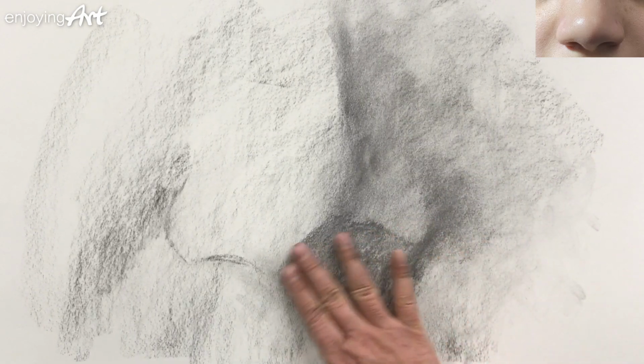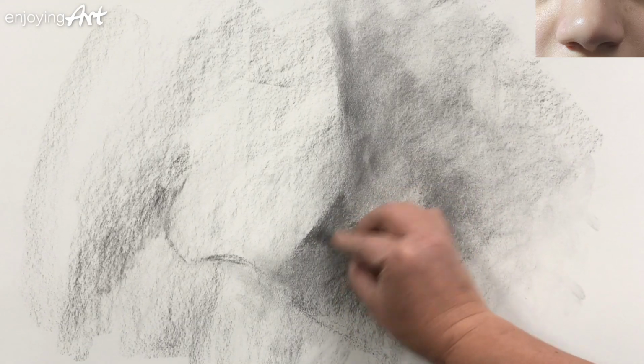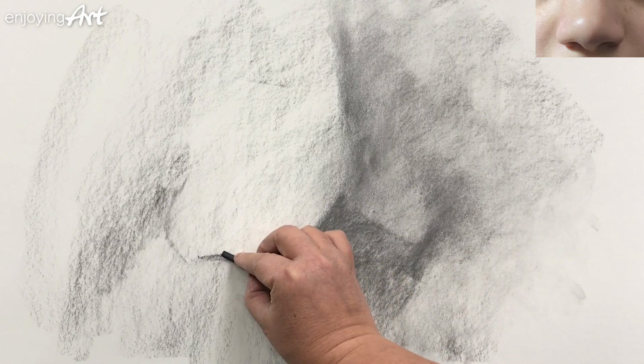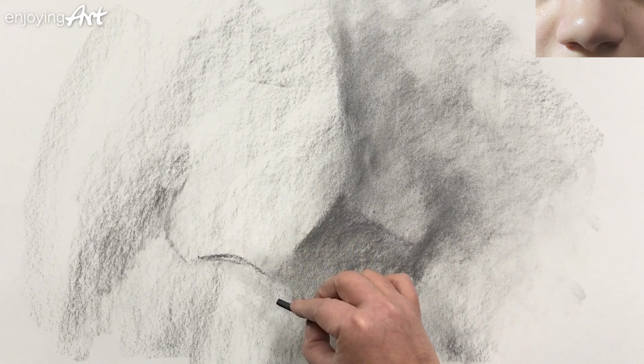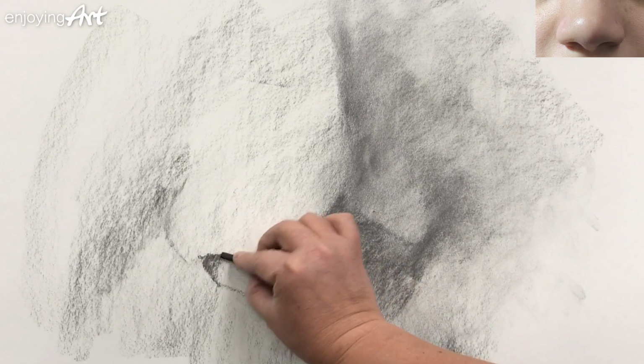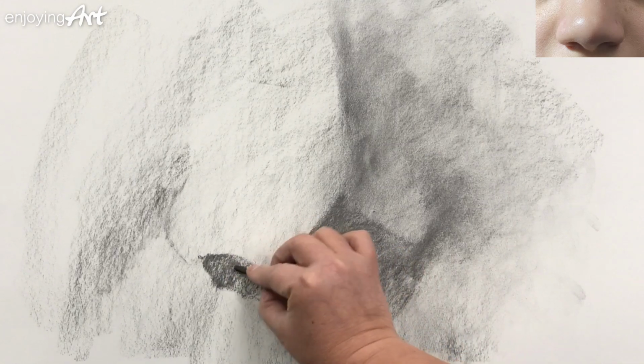So I'm going to softly just blend it a little bit. I'm going to have this a little bit darker too. And now I see this under the nostril area, and this is not the shape, it's the cast shadow. I'm just going to draw the shape in here.